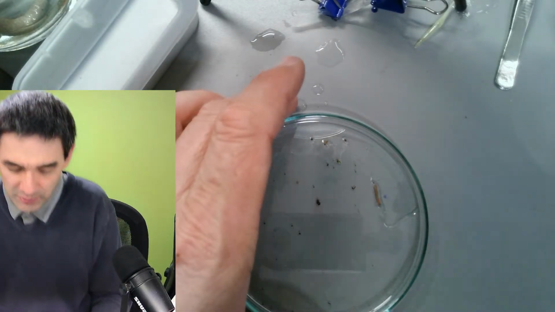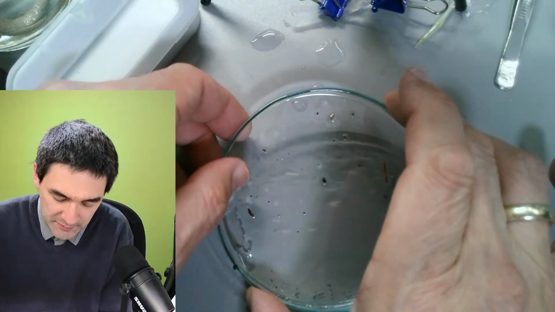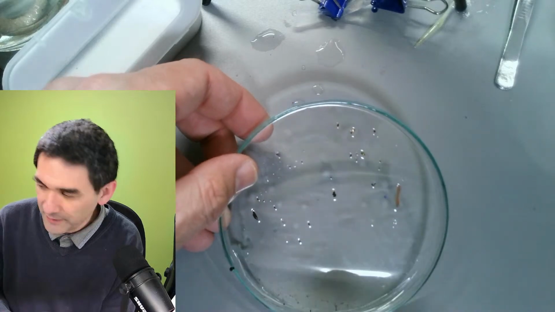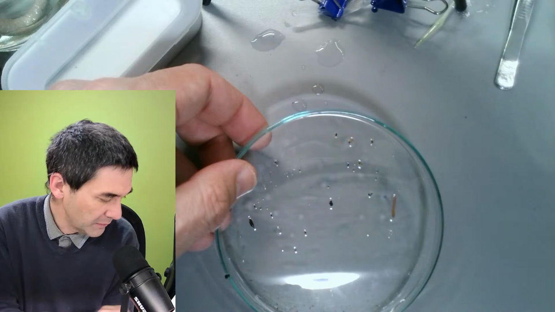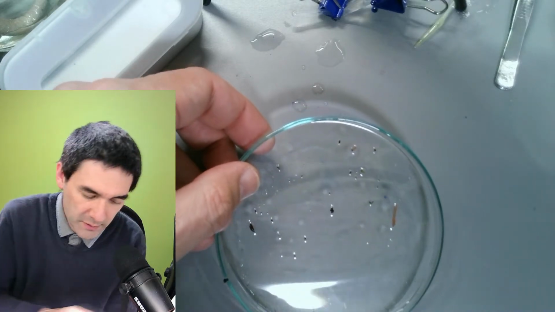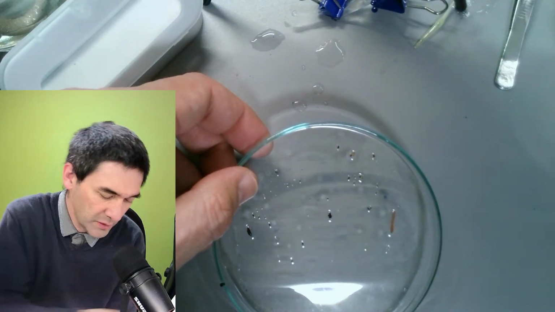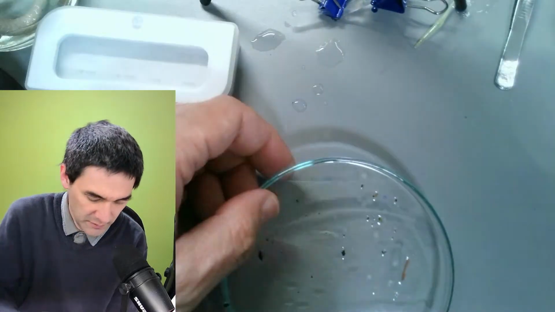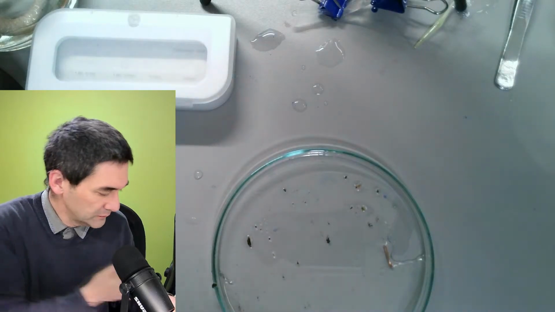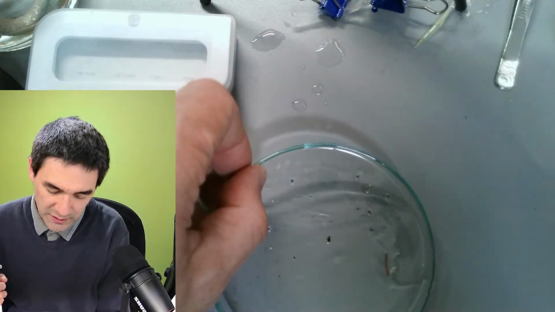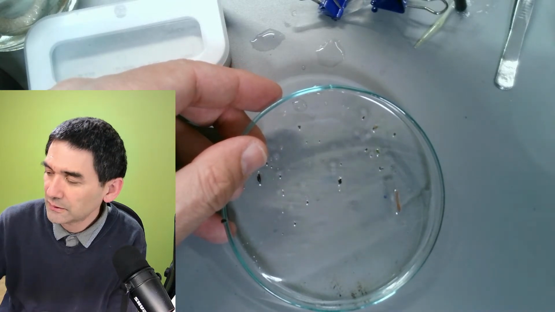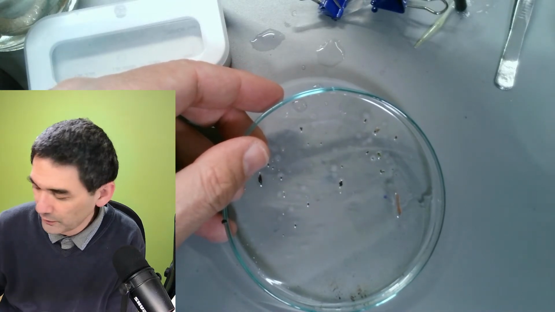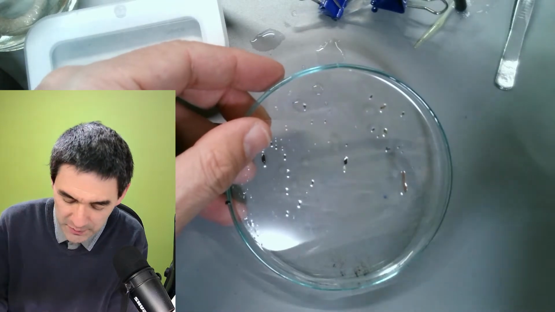So what we can try is, we can also put something from here under the microscope. Let me quickly put the micrometer slide away, and I have to put it into the box. Yeah, but you see there is not a lot here, so I take something here.